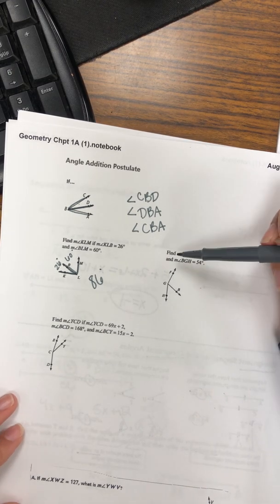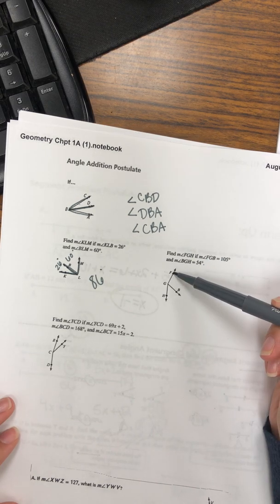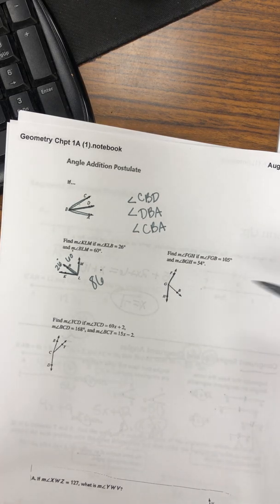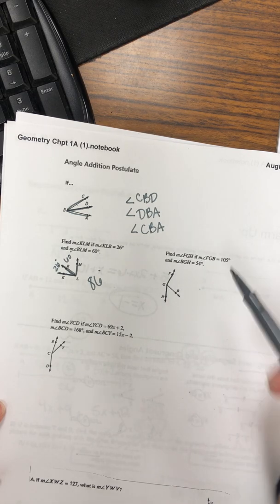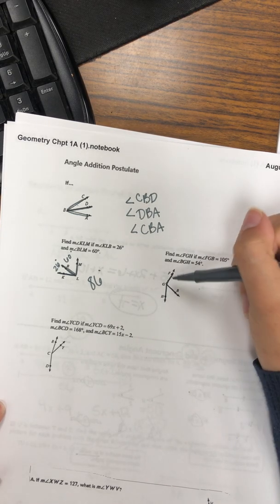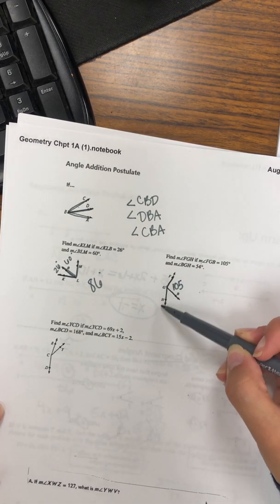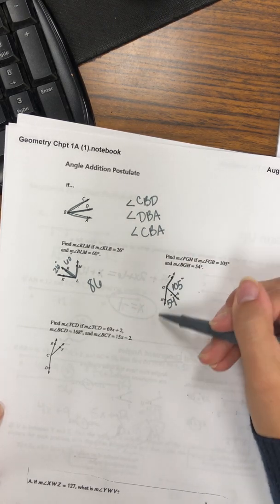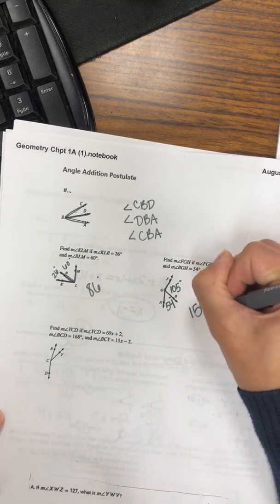In the next example, it says find the measure of angle FGH. So I'm just going to trace this as the order that's written. It starts at F. So FGH, that's the measure of the entire angle. So that's what we need to find. They give us that measure of angle FGB, so FGB is 105, and BGH is 54. Again, what is the measure of the entire angle? Well, that'd be 105 plus 54, which is 159 degrees.